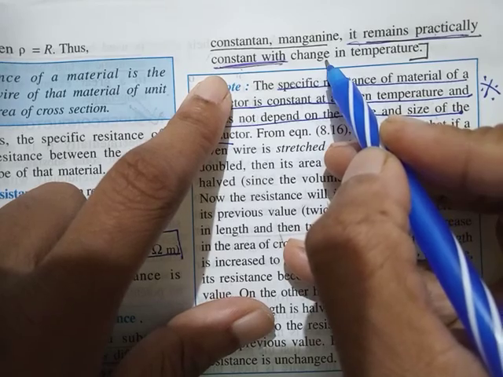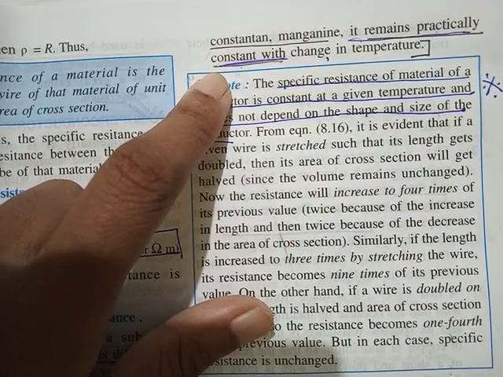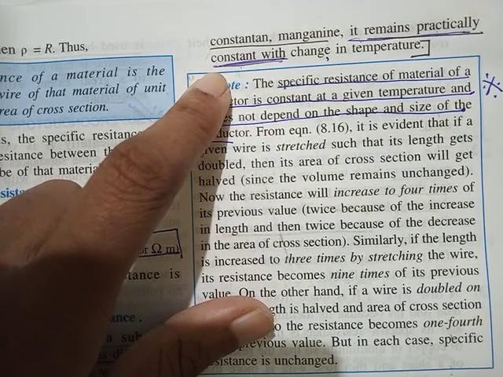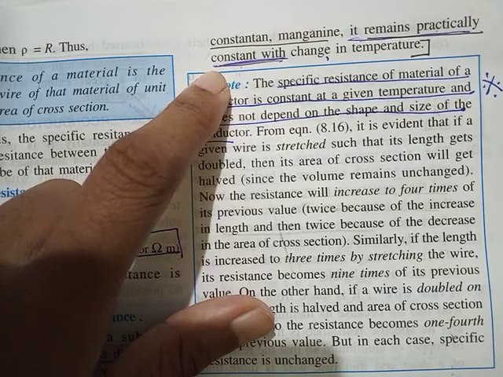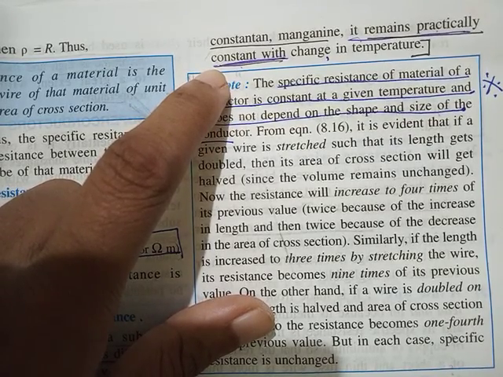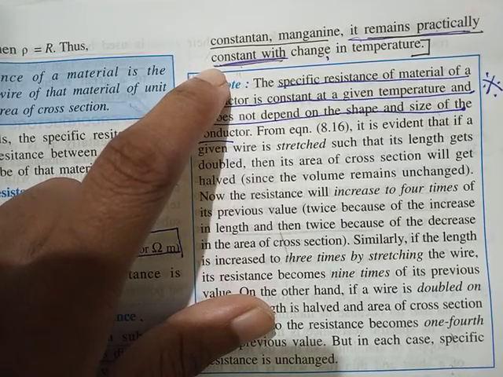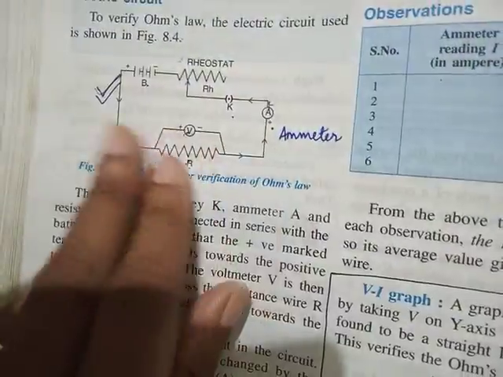Now, while performing the experiment, however much we try to keep it fast, if you leave it on for even a few seconds, the temperature is going to increase. So it's very difficult to maintain constant temperature in verifying Ohm's law, which we know is true only when temperature is constant.